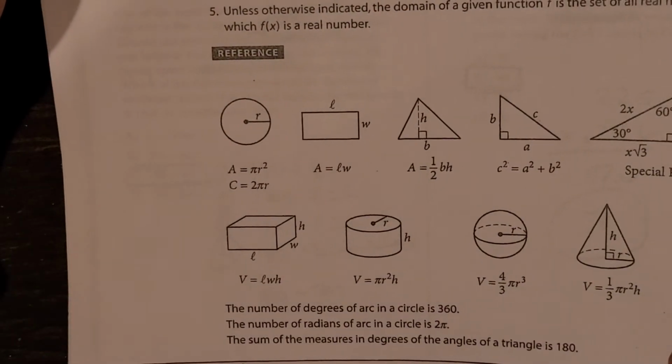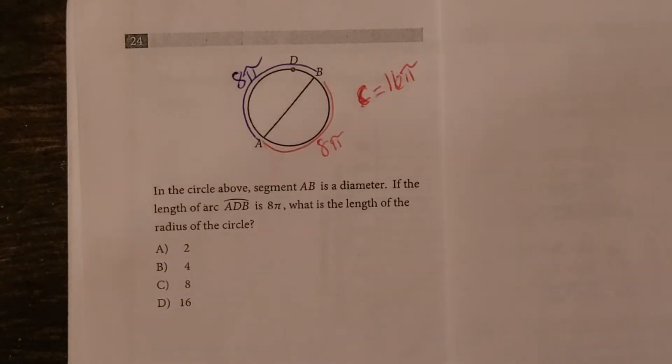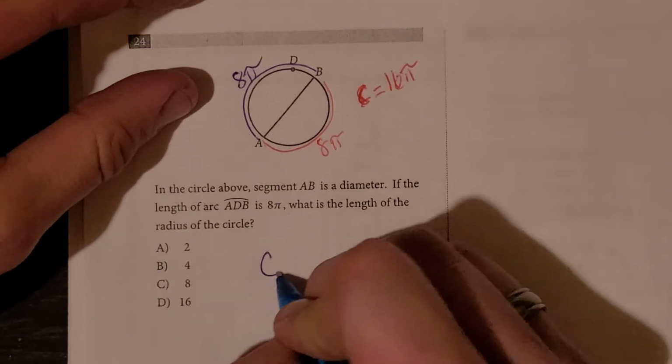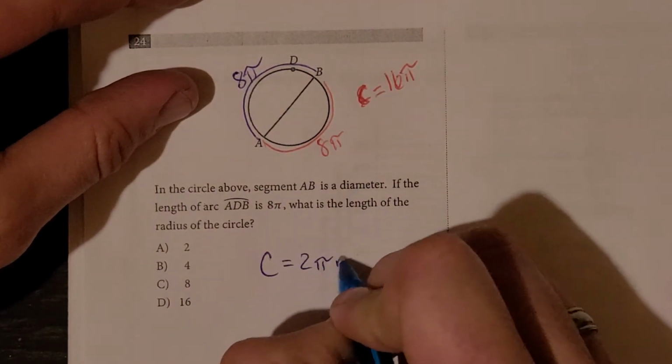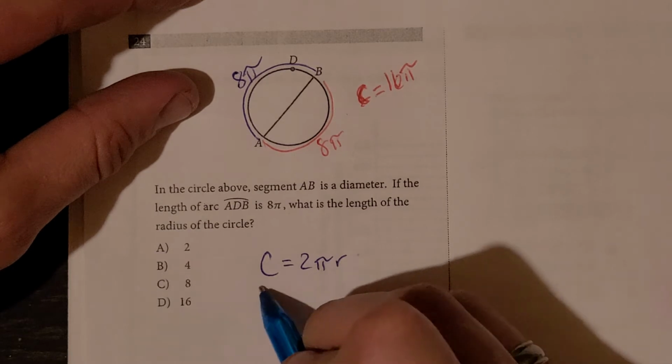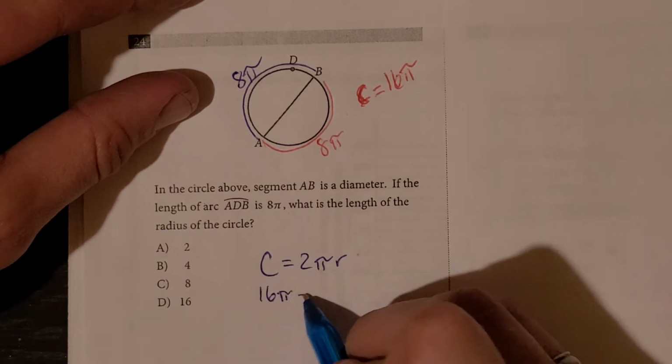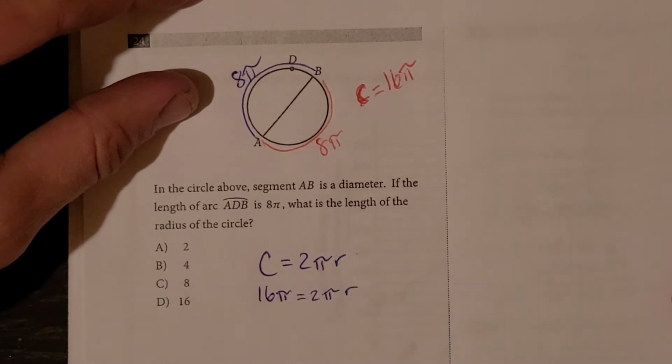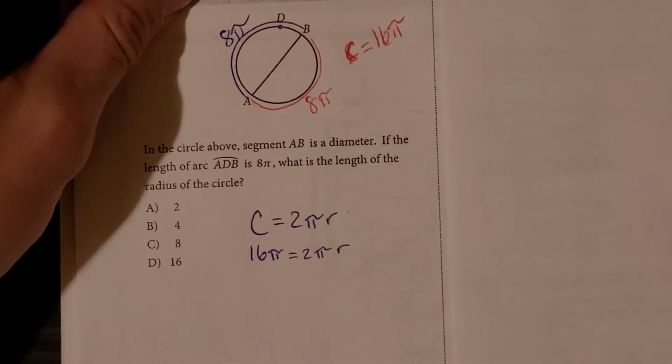Okay, then I'm going to come back to this formula for circumference. Circumference equals 2 pi r. We just figured out the circumference is 16 pi. So 16 pi equals 2 pi r. Hopefully you can figure it out from here.